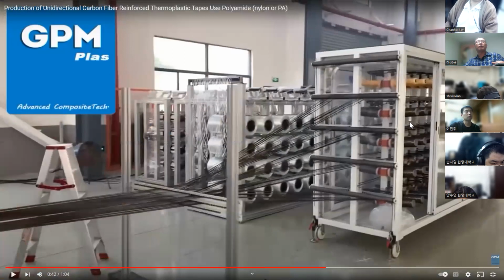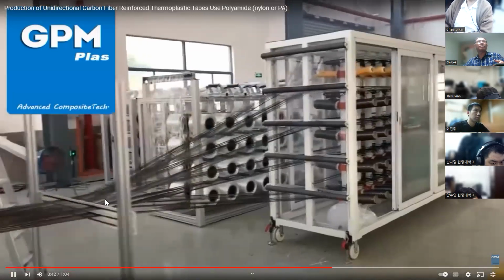Okay, here, this is a starting point. As you can see, we have a lot of bobbins here, and starting from here, it depends on the width and the thickness. Last time in your homework, you should be able to calculate how much tow is needed to make a certain width and thickness. Now each one will spread, as you can see here.